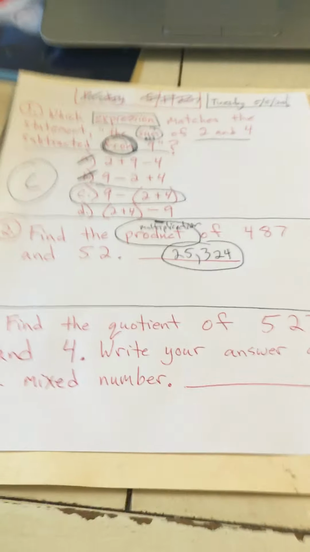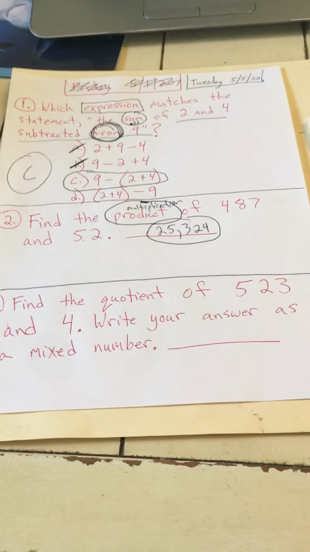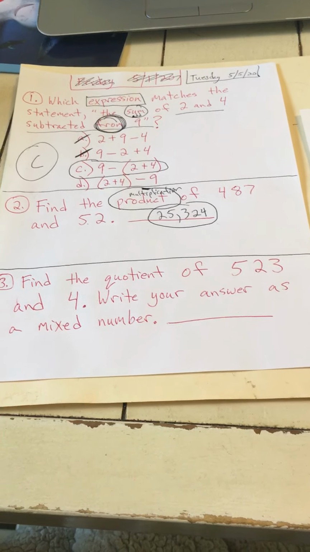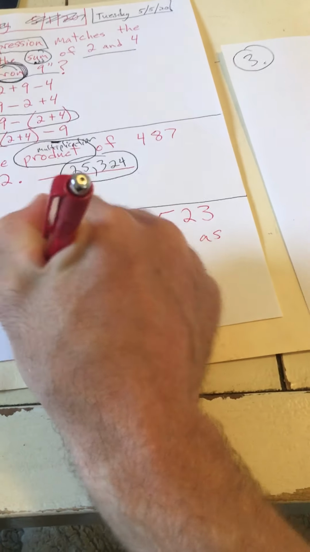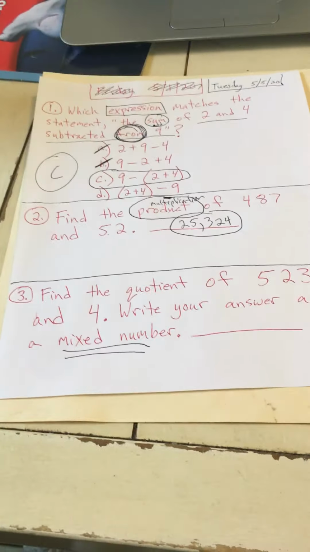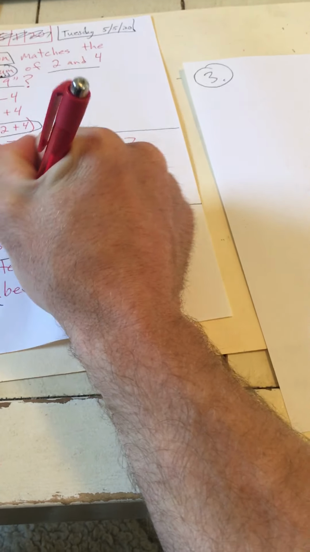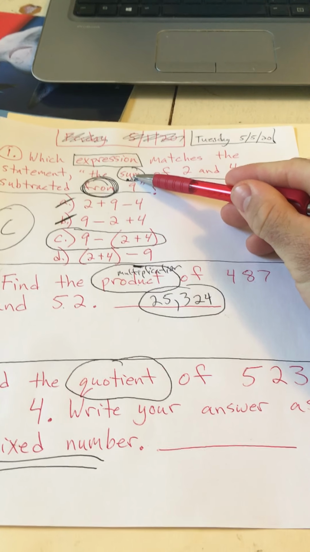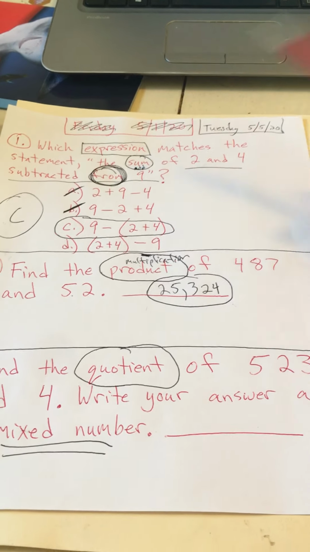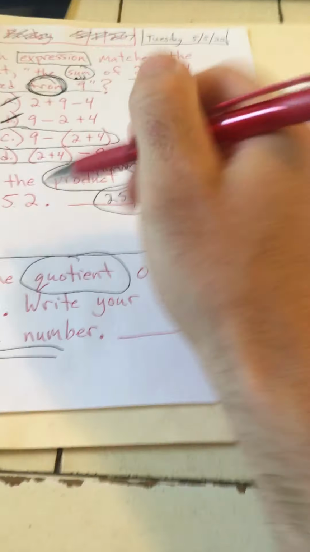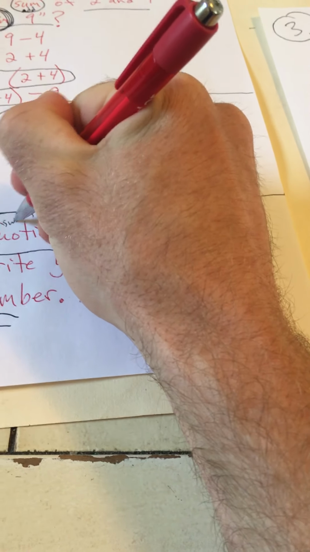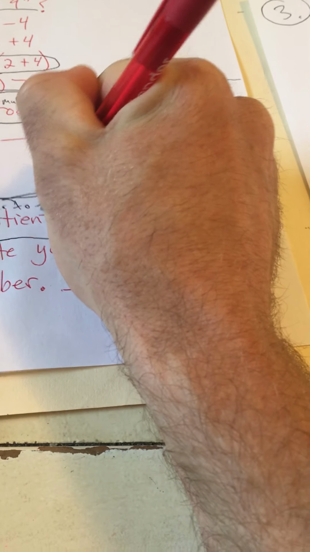All right, and here we go on number 3. You guys are doing a great job. Number 3 says find the quotient of 523 and 4. Write your answer as a mixed number. So, quotient. We've learned sum is addition. Today we don't have difference, but difference is subtraction. Product is multiplication. And quotient is the answer to a division problem.